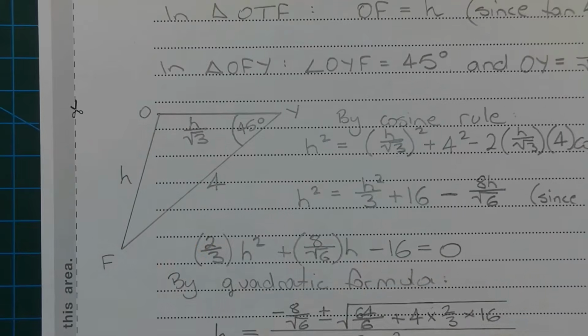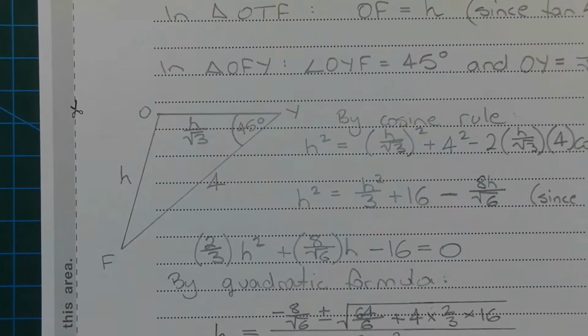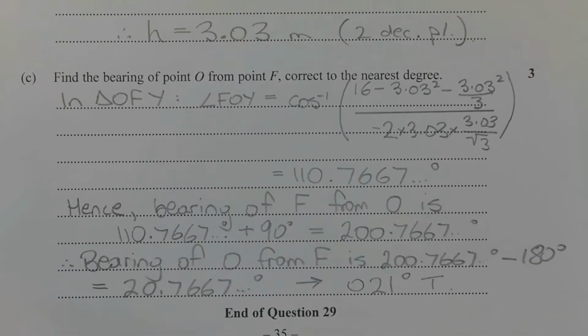And there's an interesting relationship if we swap the points. In other words, the bearing of F from O and the bearing of O from F are 180 degrees apart. So let's look at the solution. In triangle OFY, angle FOY is equal to inverse cos of (16 minus 3.03 squared minus 3.03 squared) over (negative 2 times 3.03 times 3.03), all over root 3.